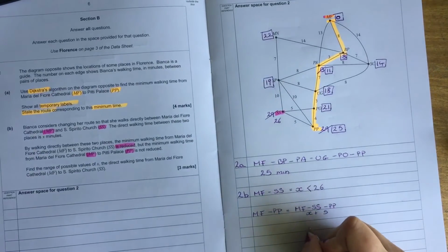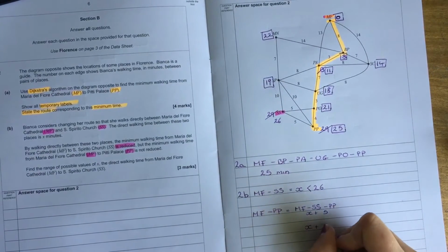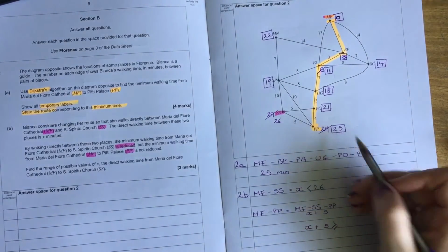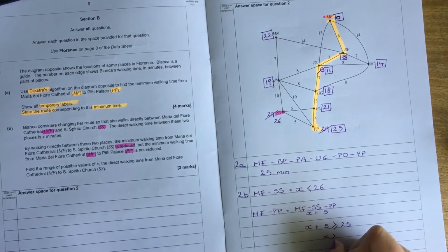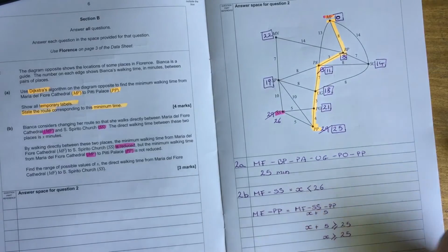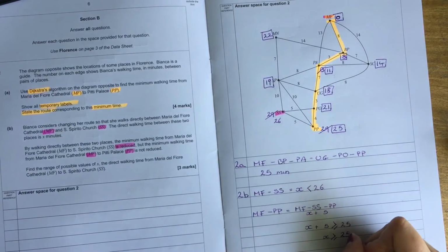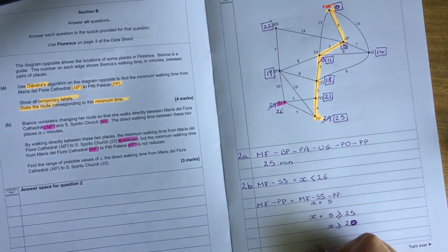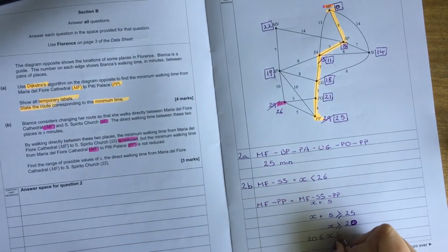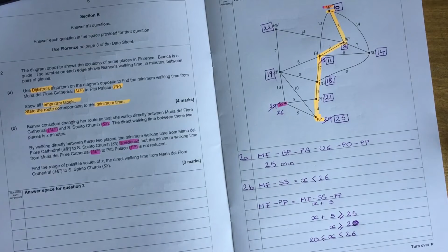So we know that X plus 5 is greater than or equal to the 25 that we've got here. So if we take the 5 off both sides, we end up with 20. So we know that X is going to be bigger than or equal to 20, but less than or equal to 26. And that gives us our range.